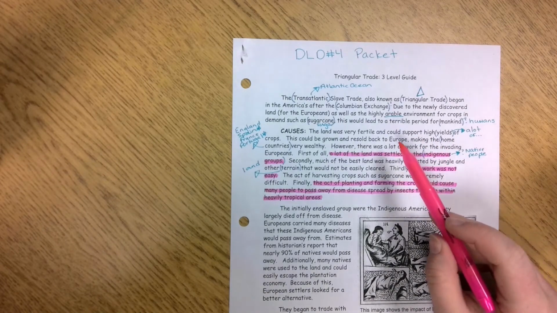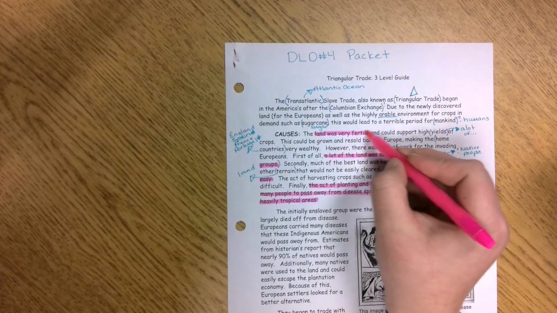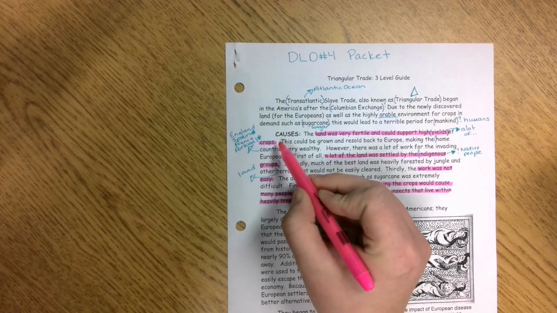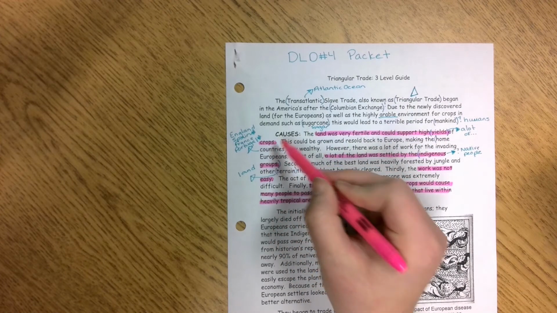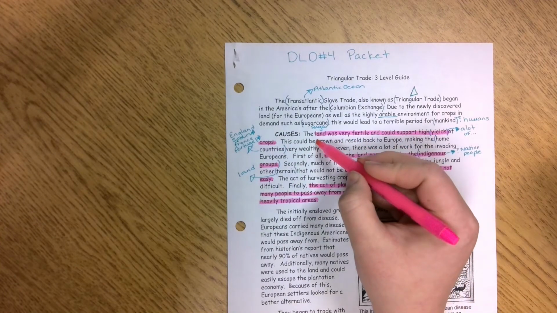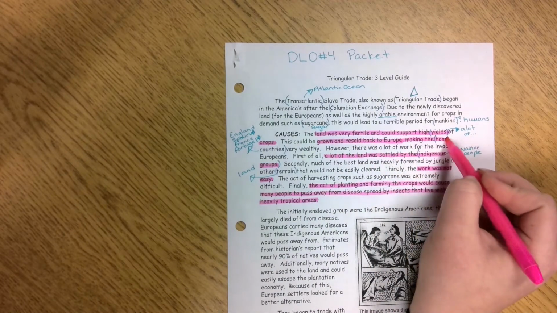Let's see, anything else? The land being very fertile and could support high yields of crops really goes with this next one. So I'm going to jump from crops right here and go over here because I don't want my whole paragraph to be pink.